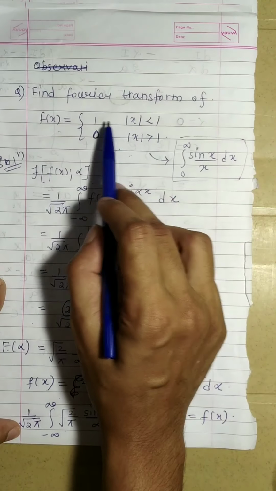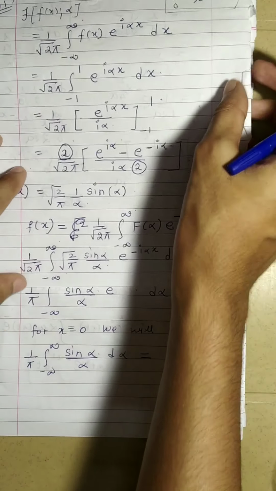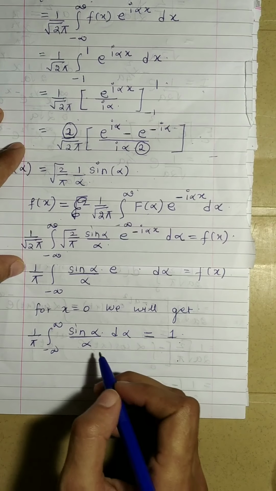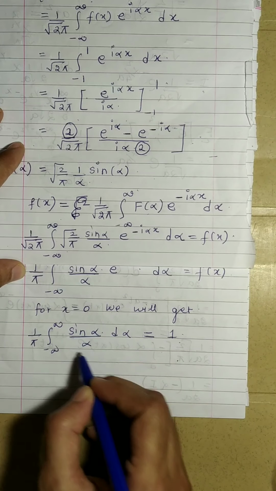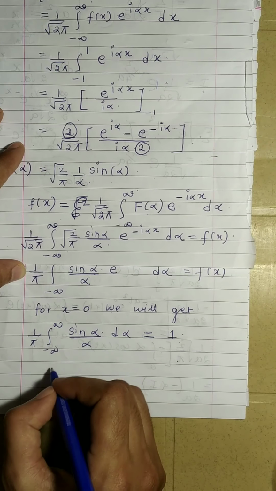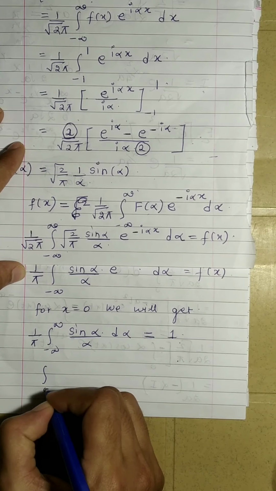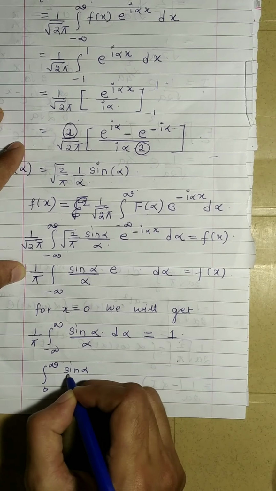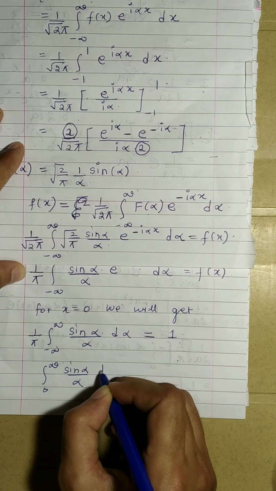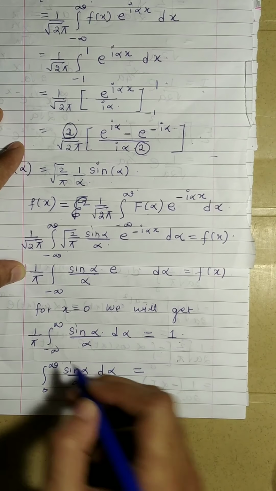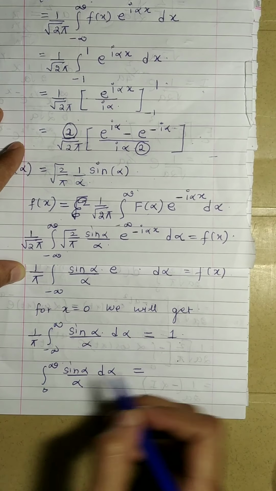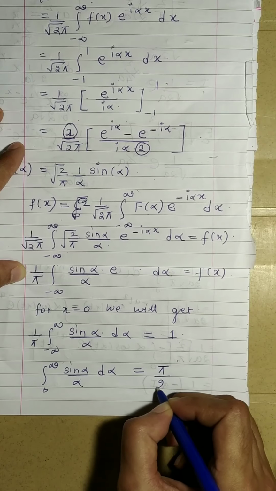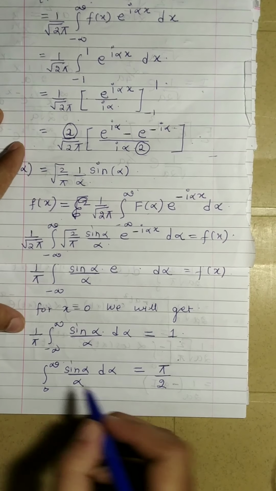At x equal to 0, it will be 1. And if you note that this is an even function, hence it will be integral from 0 to infinity sine of alpha by alpha d alpha, times 2 upon pi, equal to 1. So if I take it on the other side, this will be equal to pi by 2.